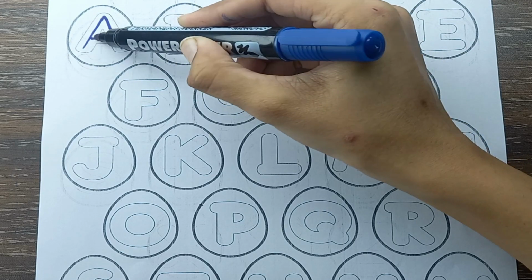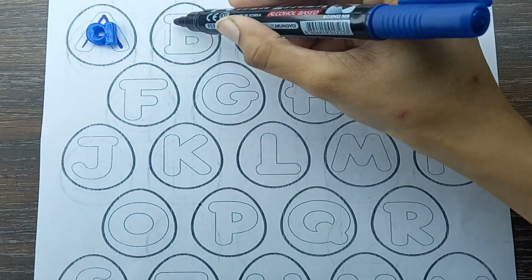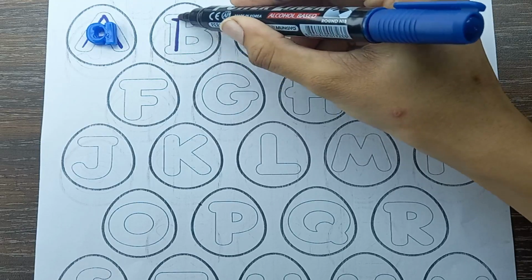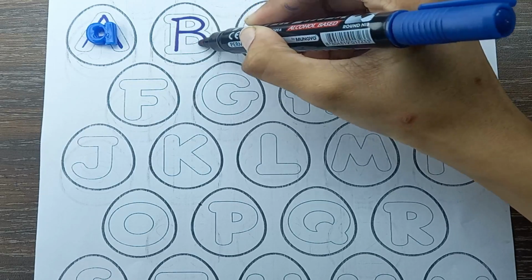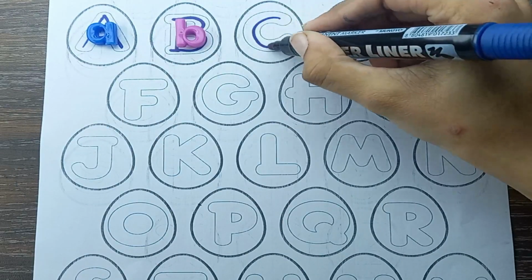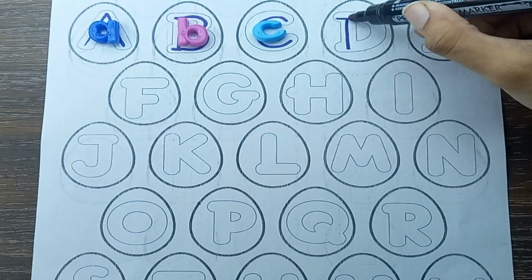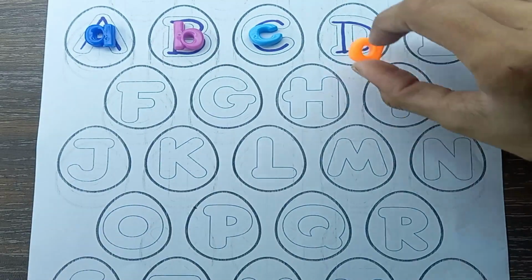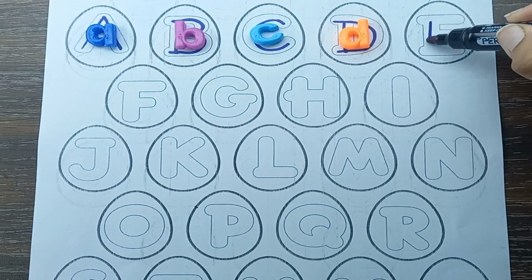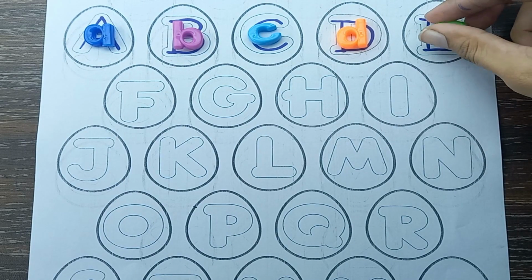A. A for alligator. B. B for baboon. C. C for candy. D. D for duck. E. E for eagle.